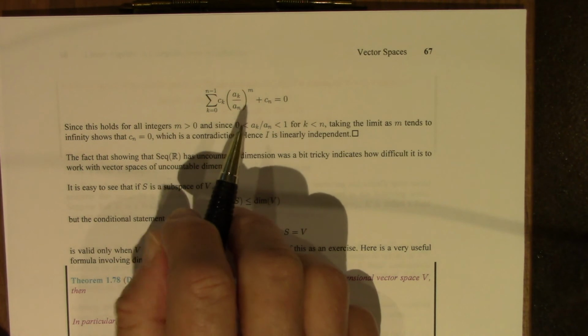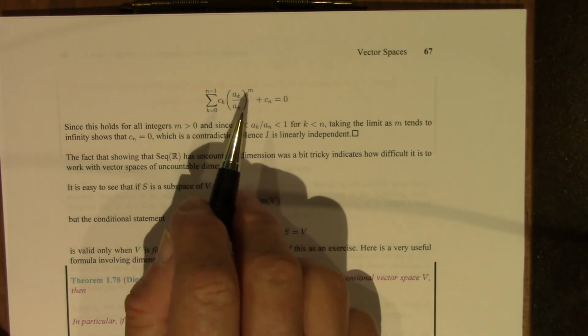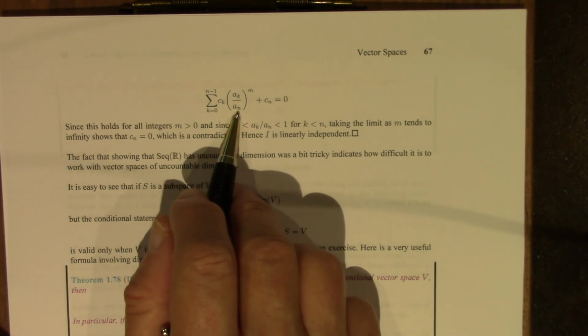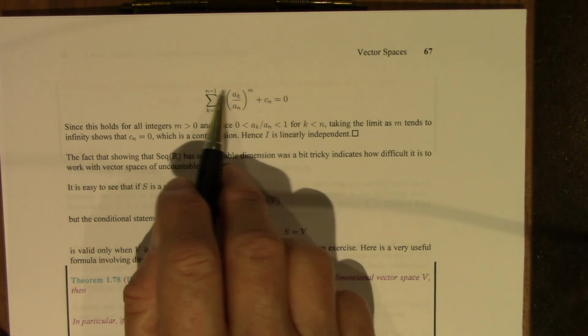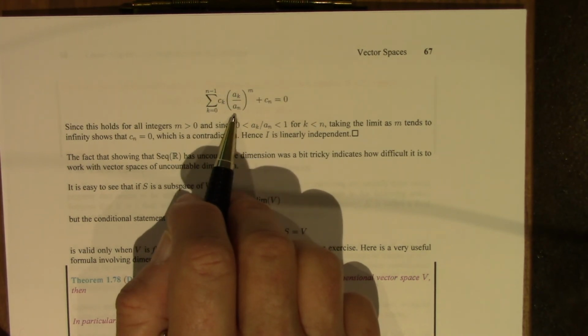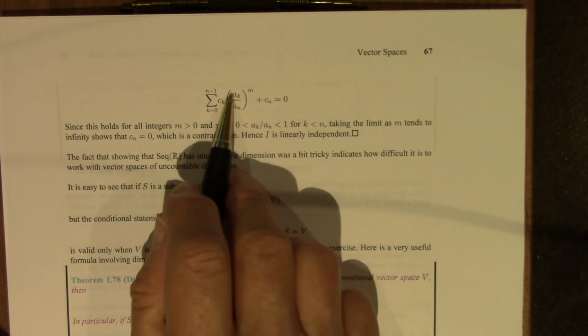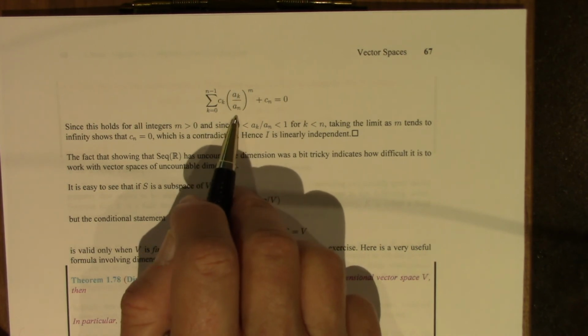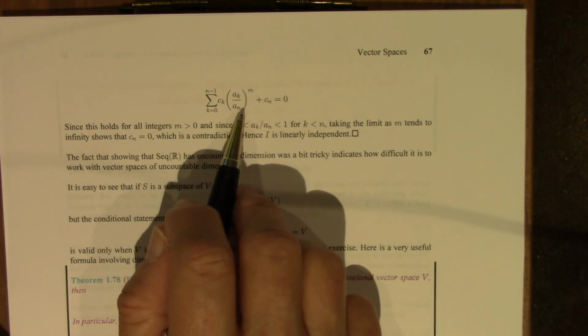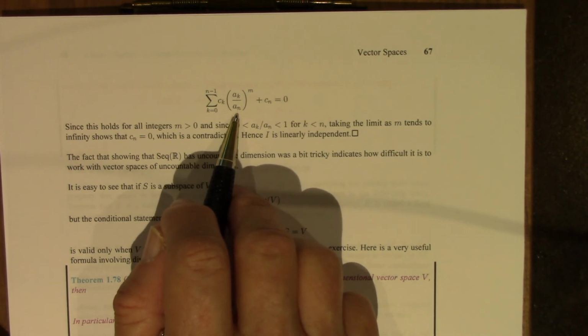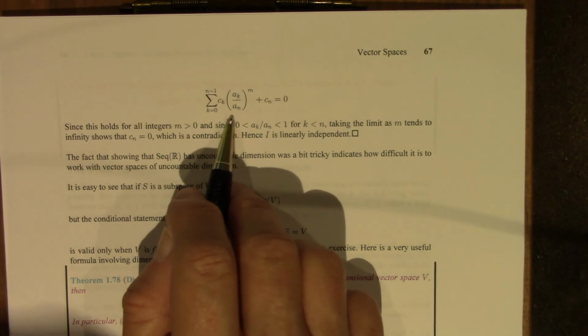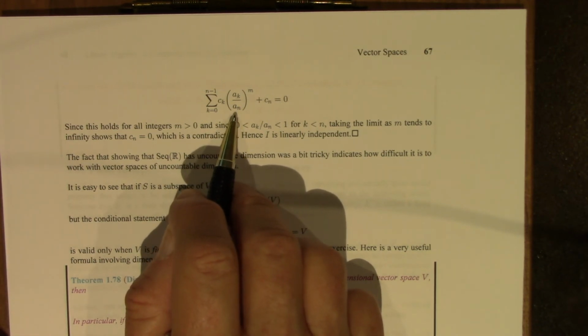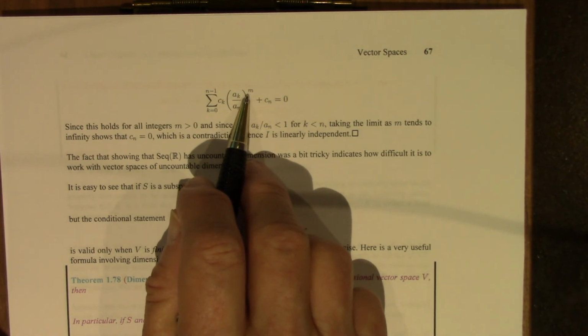But a sub k is less than a sub n for k less than n. So in the parentheses here, we have a positive real number less than 1. So what happens is we send m to infinity. We let m increase without bound.